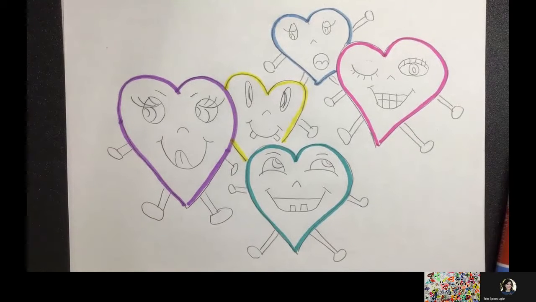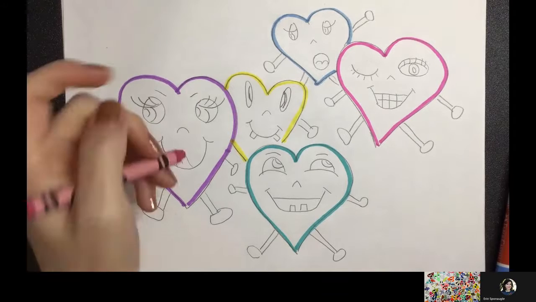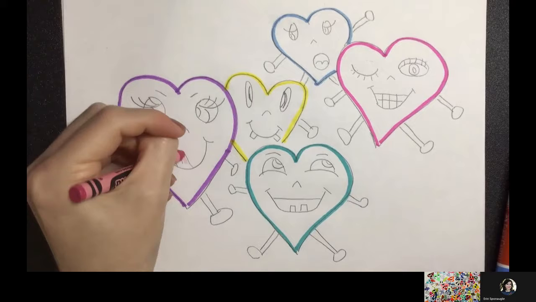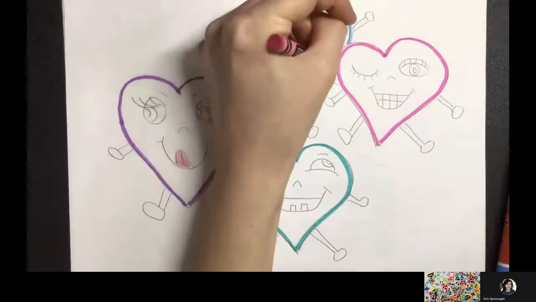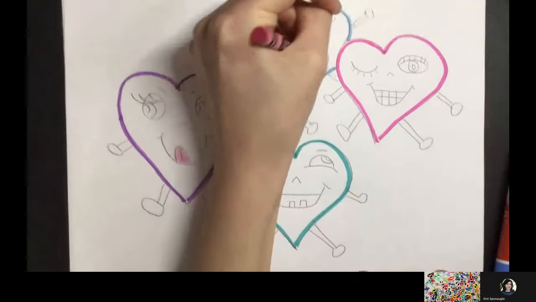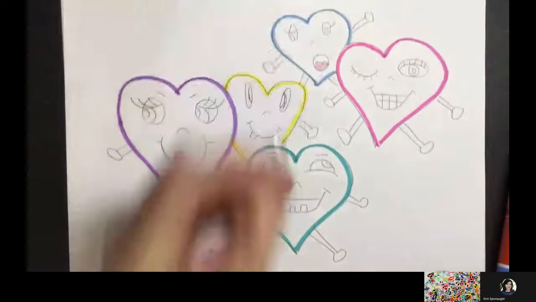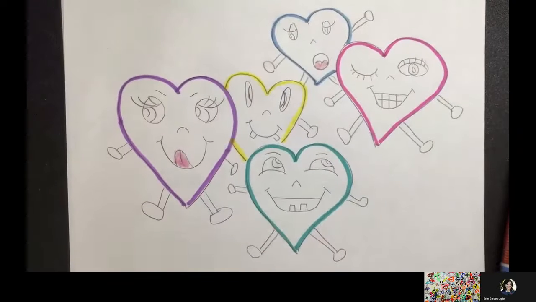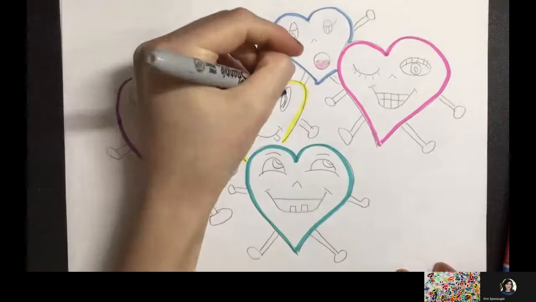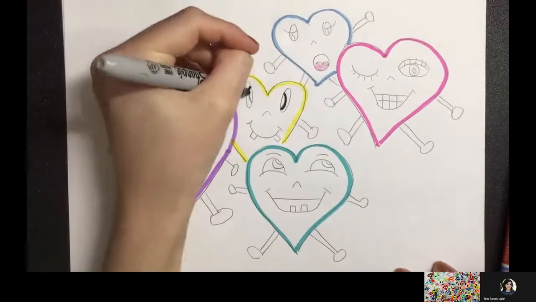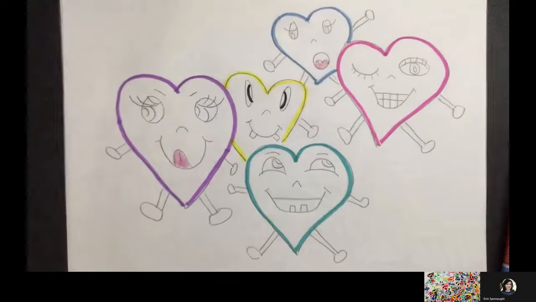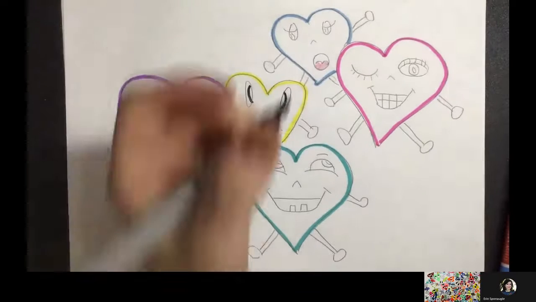Now let's see here. I'm going to go through, and I think I'm going to make all of my tongues a certain color. So I'm going to color the tongues. And then for their eyes, you can make their eyes solid, or use one solid color. Like for this one that has the cross-eyed, I might just do them like that. Just outline the darker parts.